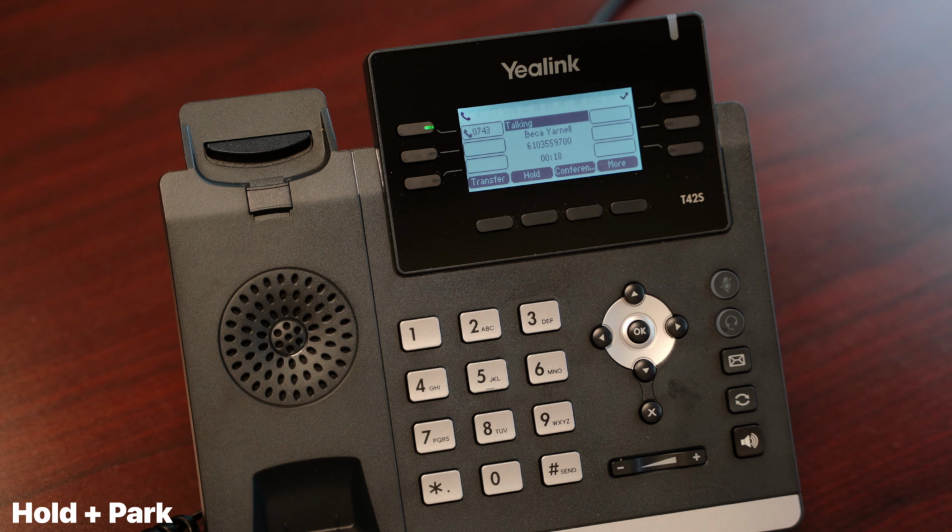Another in-call option available to you is the Park feature. When you place a call in Park, it puts your caller into a shared holding position. This means that though the caller feels like they're simply on hold, you're actually sharing that held call and giving access to it to all other phones at your site.